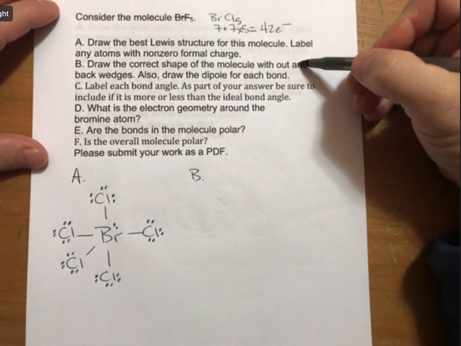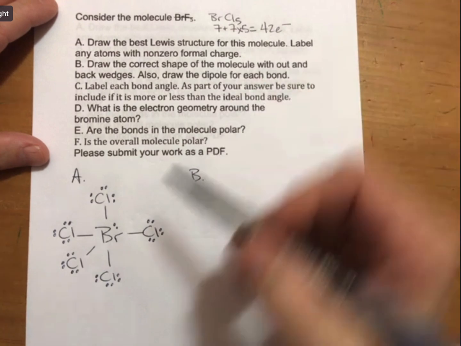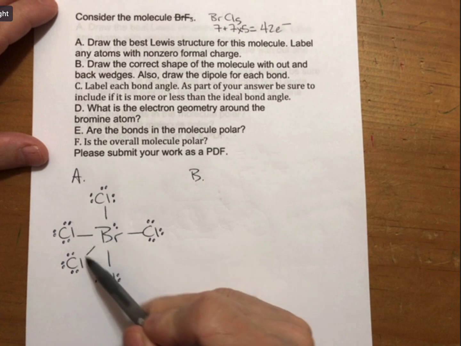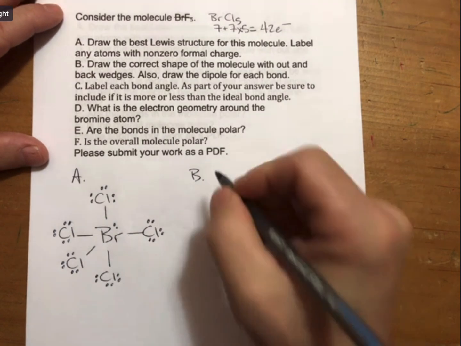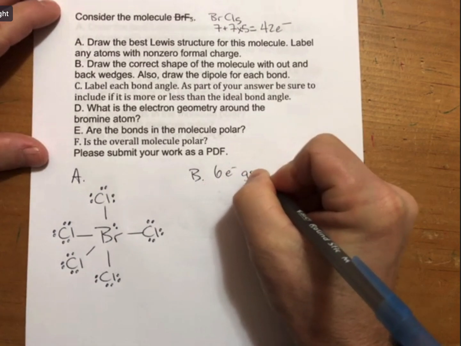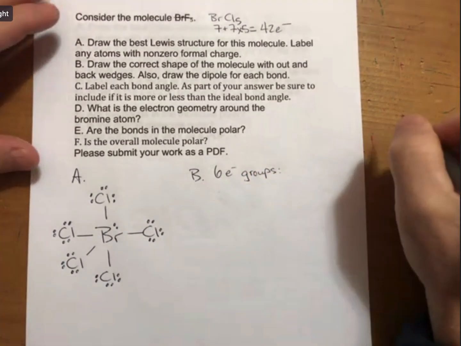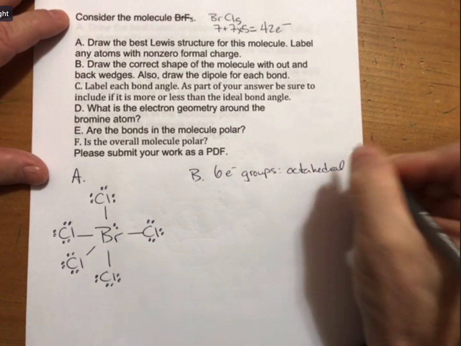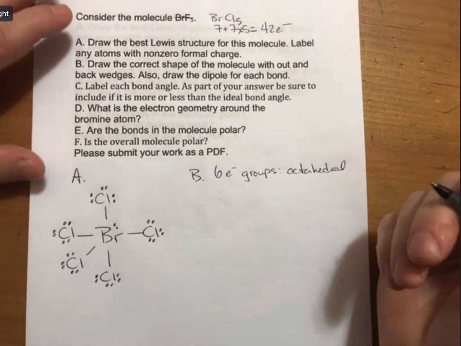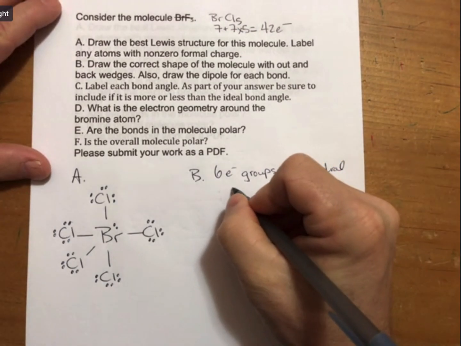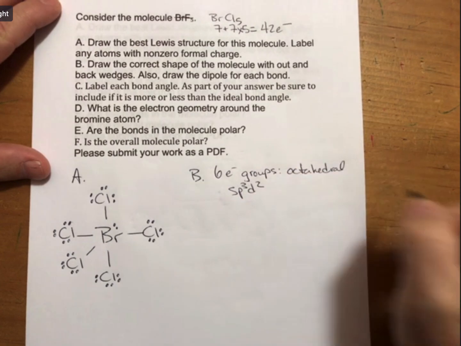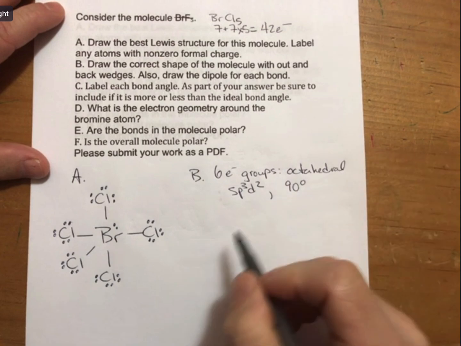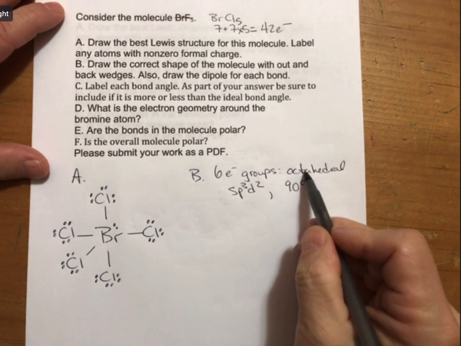Now we're going to draw the correct shape. For bromine with 6 electron groups, that's 5 chlorines and 1 pair of electrons. The shape is going to be octahedral. And again, let's just review all this stuff as we go. The hybridization will be sp3d2, and the bond angle will be 90 degrees. Well, hold on. So 90 degrees is octahedral.